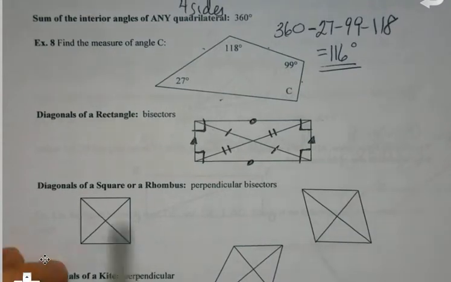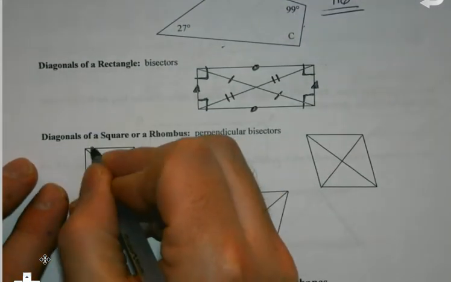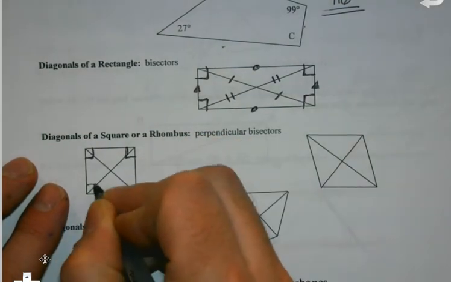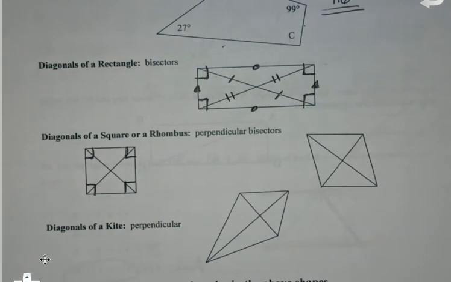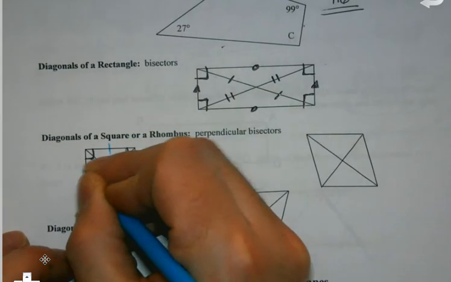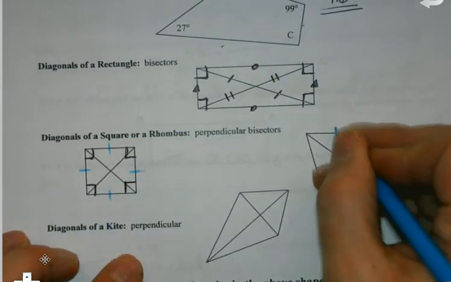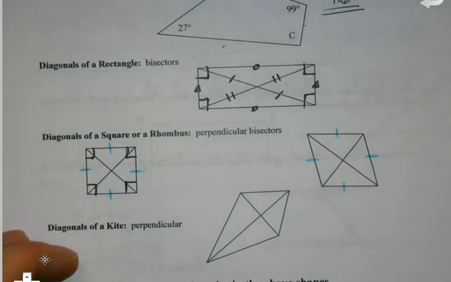Squares and rhombus, very similar in what they have, except for one big thing here, and that's the right angles. Square has them, rhombus doesn't have to. They can be, but they don't have to. A square, we also know, all the sides are equal. That's also true with a rhombus. So if I know what one side of a rhombus is, I know what all the sides are.